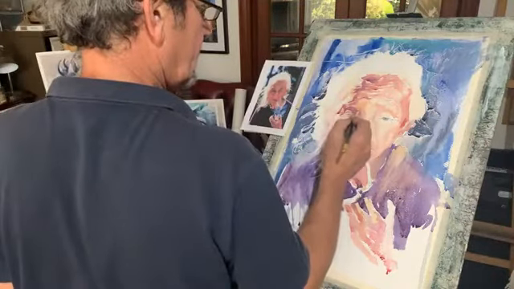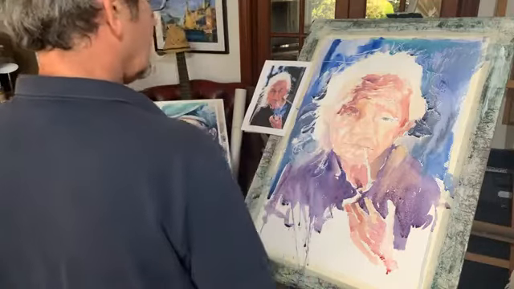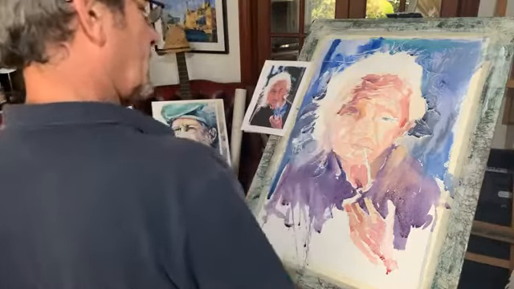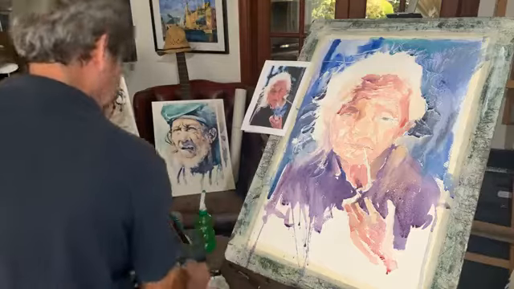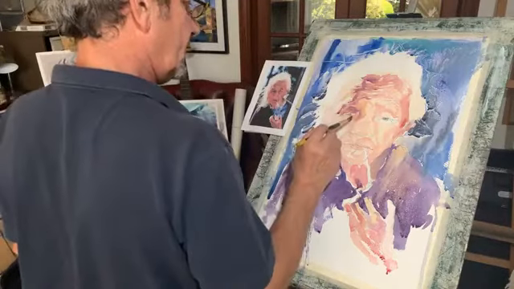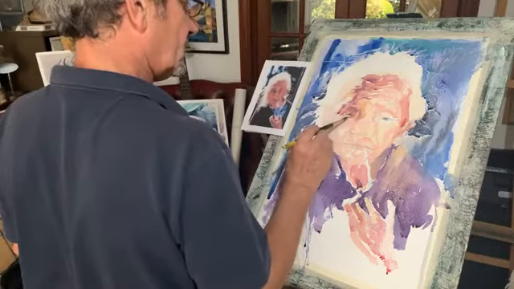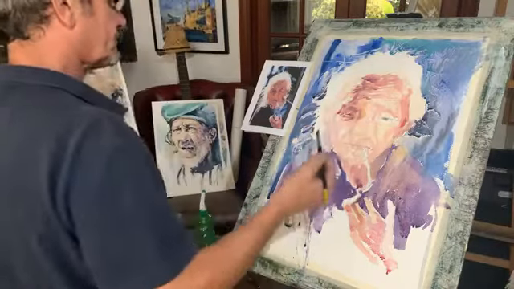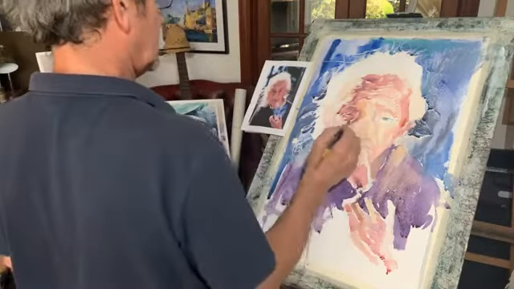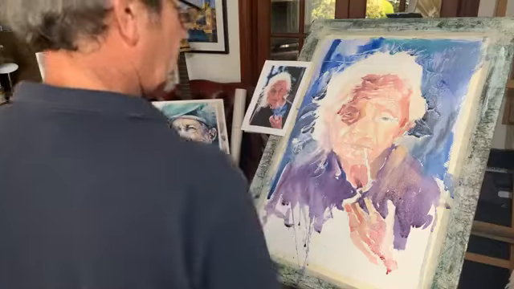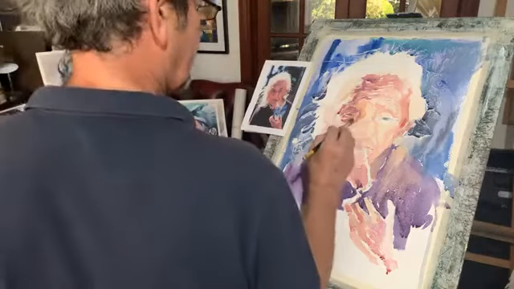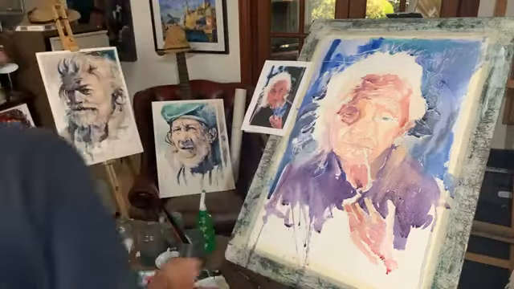Inside the eye. Don't forget to lift off as well. Lift off and go over that eye. And then we've got this nice shadow under the eye. Lift off. Yeah?